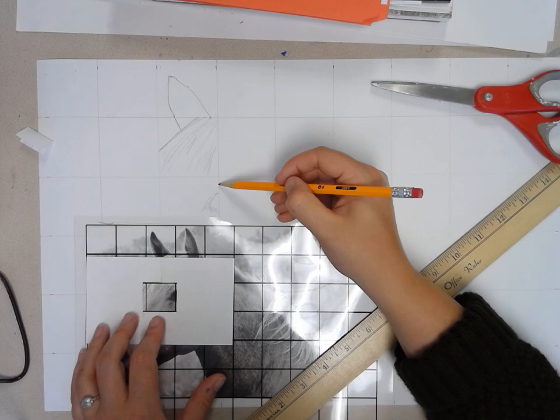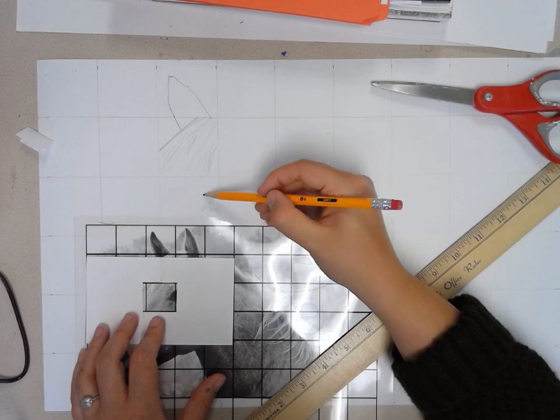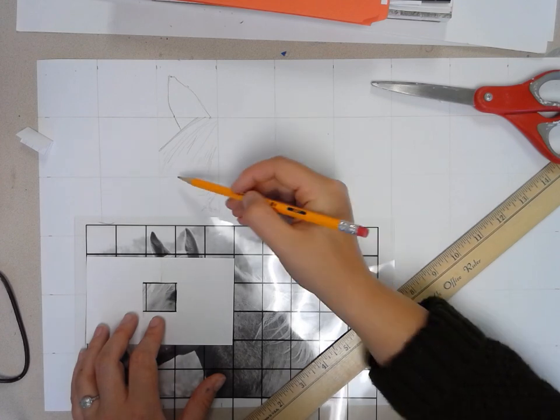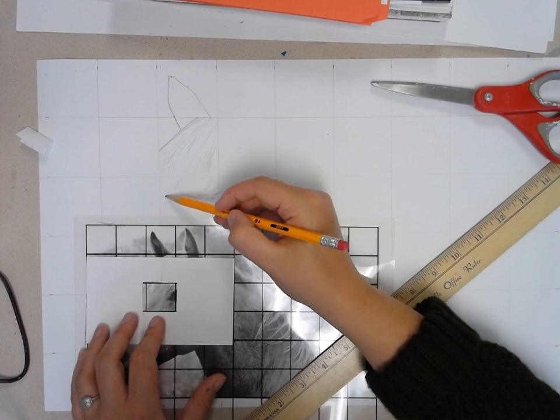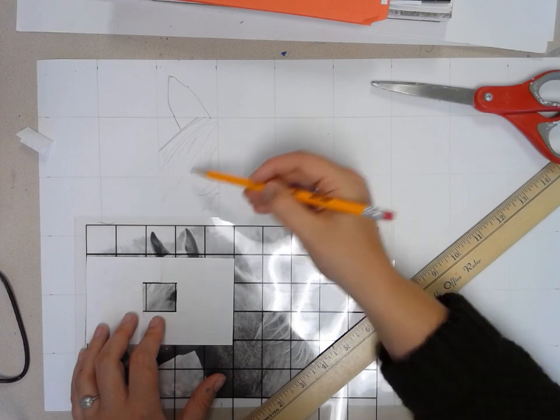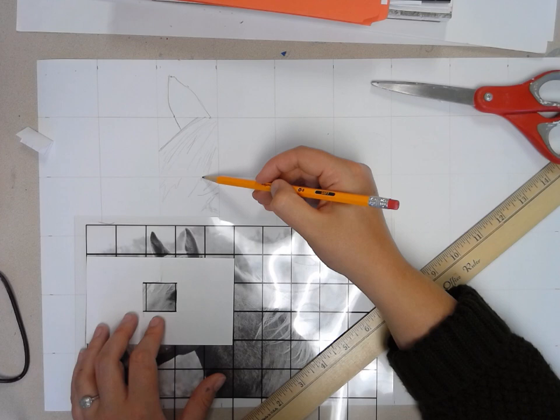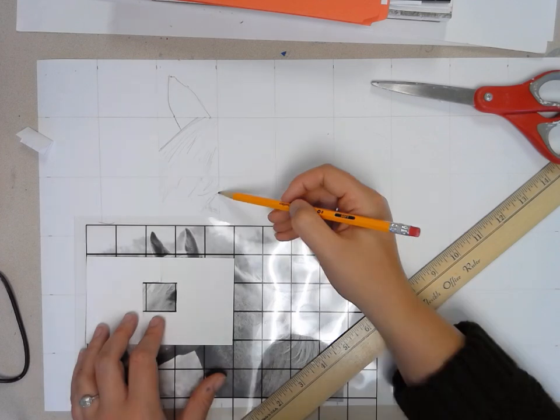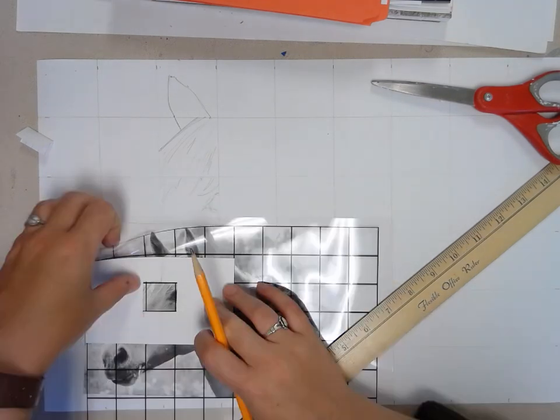There's kind of a piece of hair there from the horse's mane. I think there's a little marking here. So just contour lines. You can always go back and add more. I'm not worried about shading, just worried about what's in that box. And you just keep going until you have everything drawn out the way you want it to be.